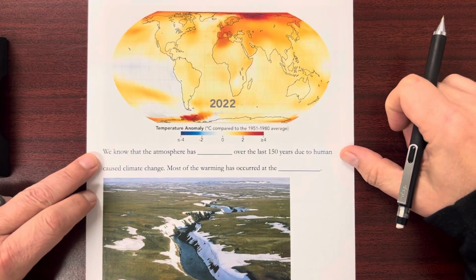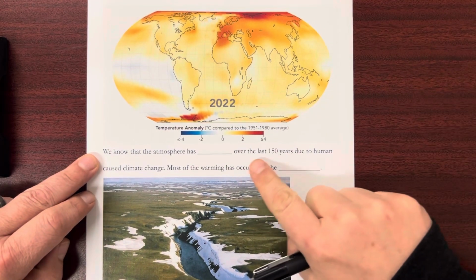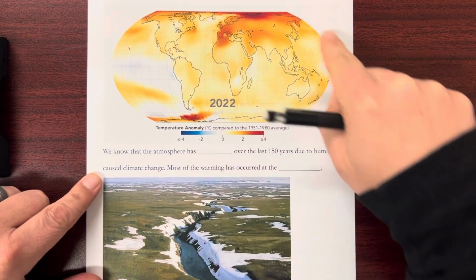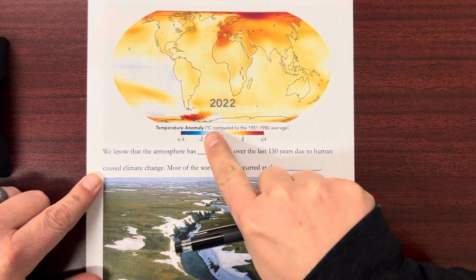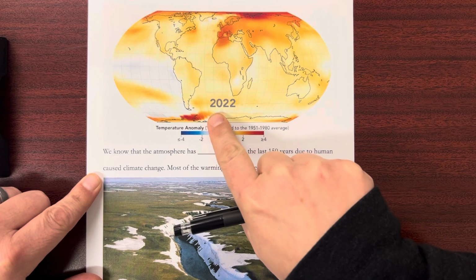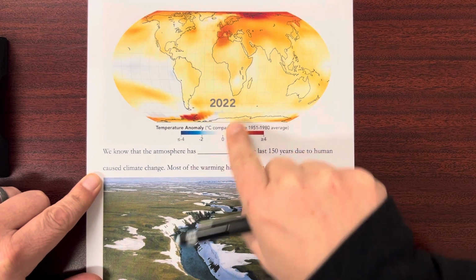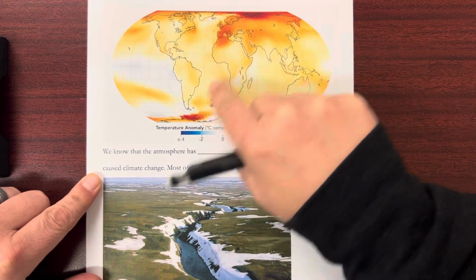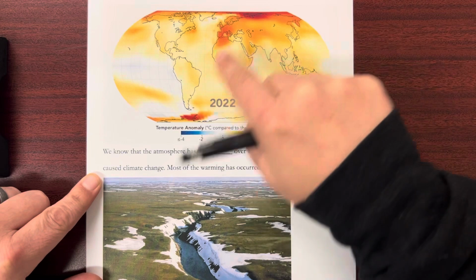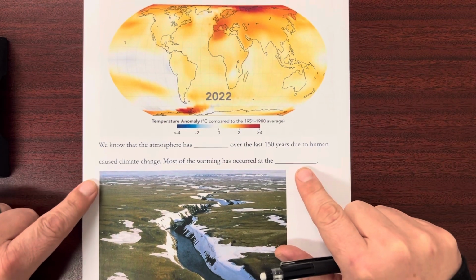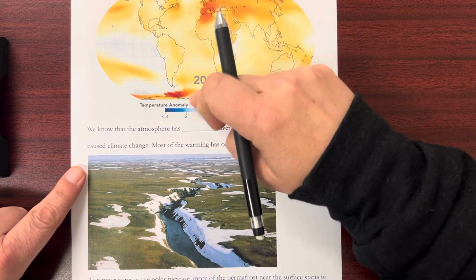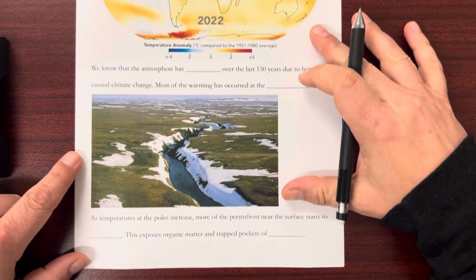We know that the atmosphere has warmed over the last 150 years due to human-caused climate change. This is a map showing increases in temperature anomalies in the atmosphere. And this is more recently in 2022. But you see some hot spots here where it's more warming than normal or than other places. This is where it's warmed the most. Most of the warming has occurred at the poles, so the North and South Pole, right? They've actually increased their temperature faster.